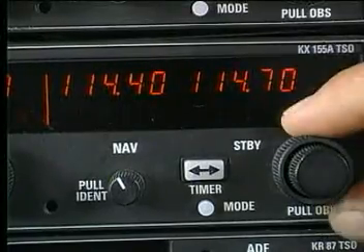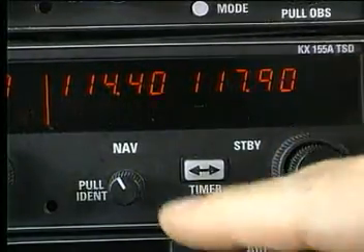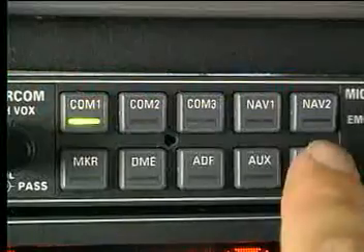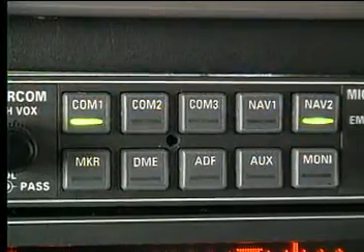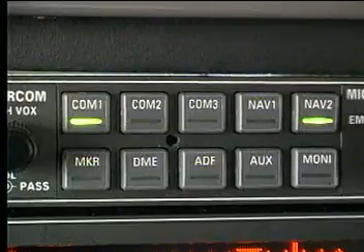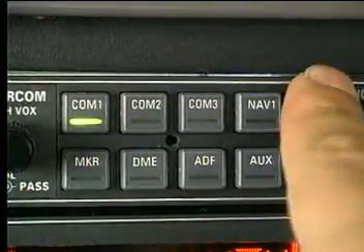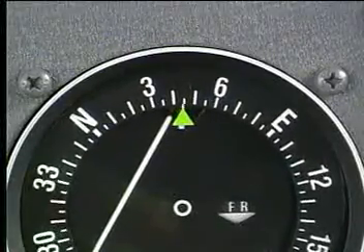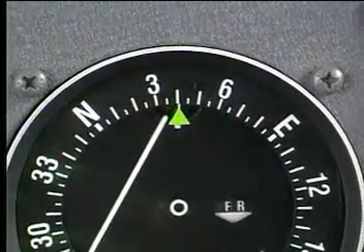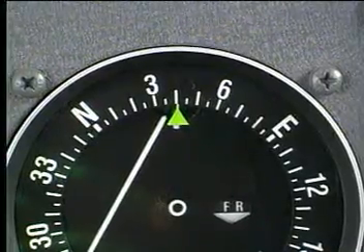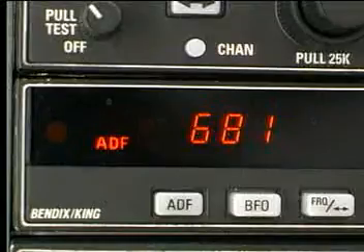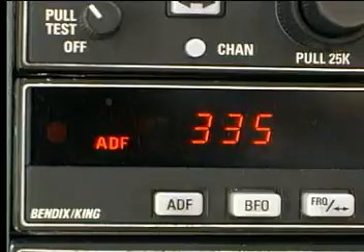Next, I'll set the Bartlesville frequency in my number 2 radio and identify it. And then I'll set my number 2 indicator, the OBS, to 041. I'll set the outer compass locator frequency of 335 in the ADF and identify it.